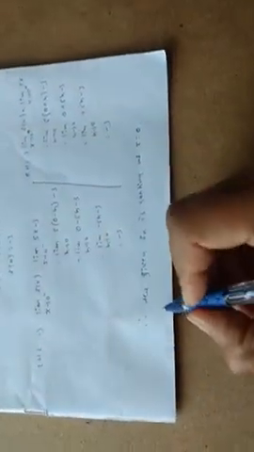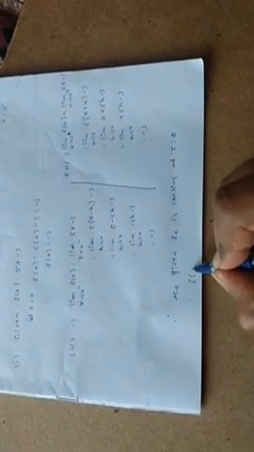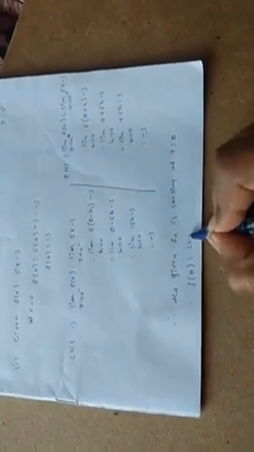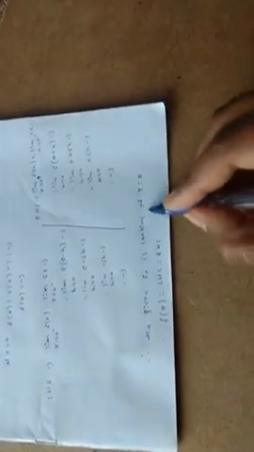We have found that the given function is continuous at x is equal to 0. So f of 0 is equal to LHL is equal to RHL. Then we can say that the given function is continuous at the particular point x is equal to 0.